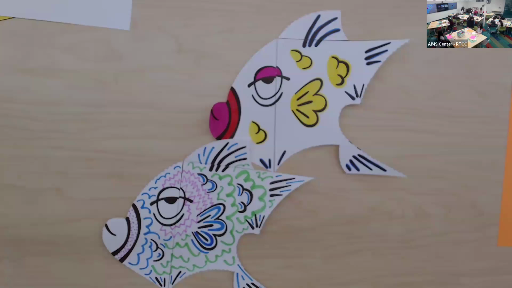Let me give you a few pieces in the back here. It's kind of like a puzzle piece. Now we have to fit them together.